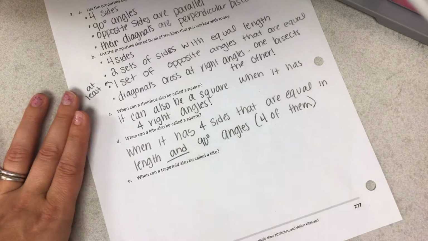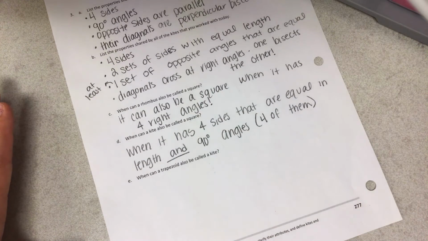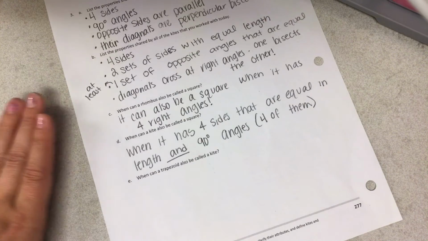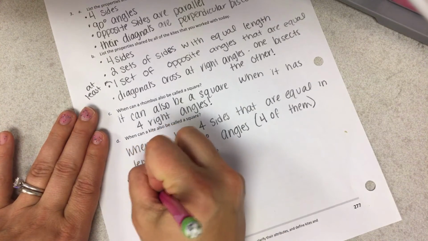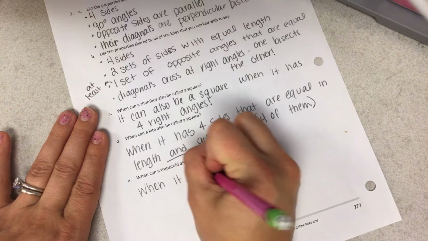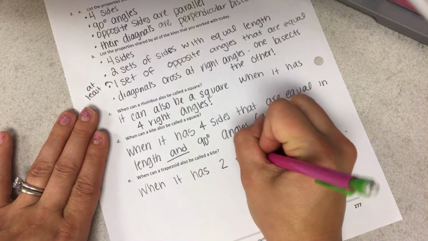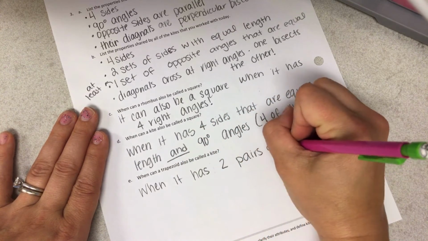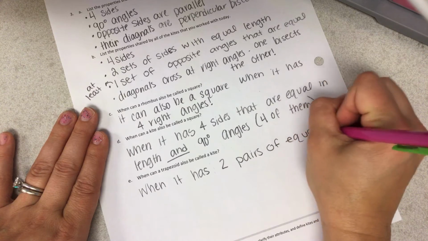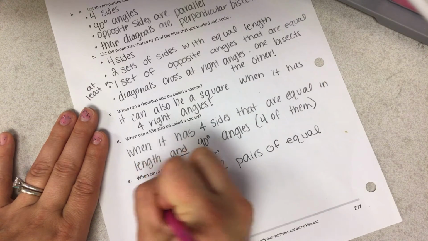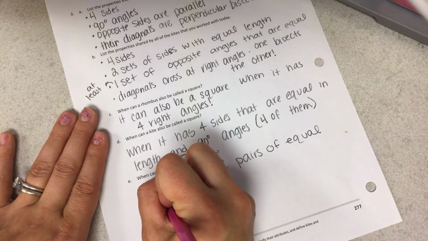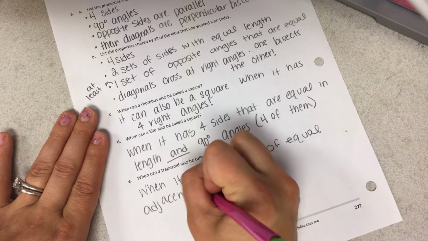Okay, then it says, when can a trapezoid be called a kite? And that can be when it has 2 pairs of equal adjacent sides.